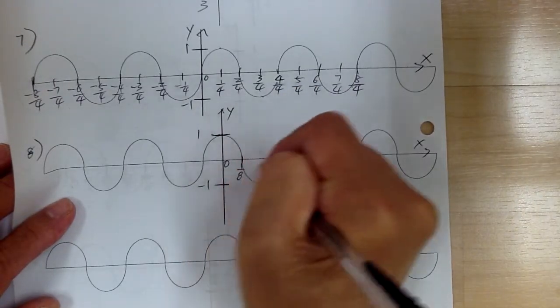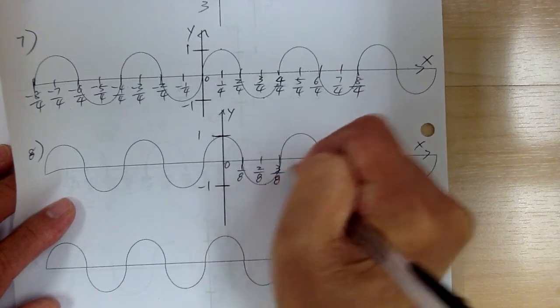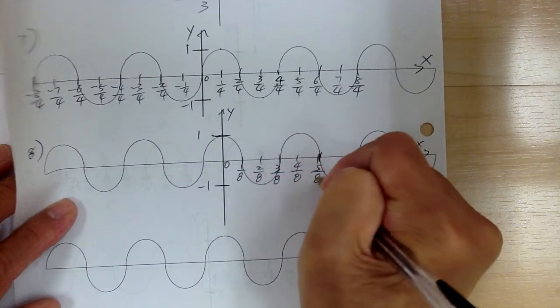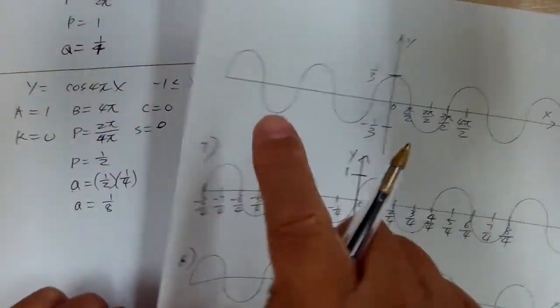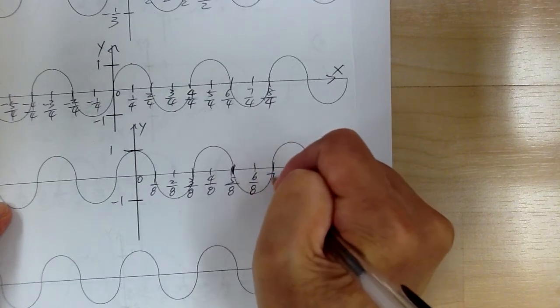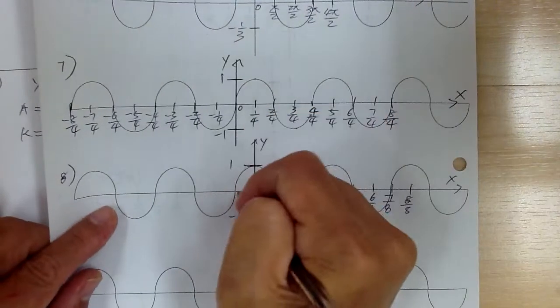Okay, so now this will be 1 over 8, 2 over 8, 3 over 8, 4 over 8, 5 over 8, up to go all the way to 1. So 6 over 8, 7 over 8, 8 over 8. Okay, you have to go back to negative 1.